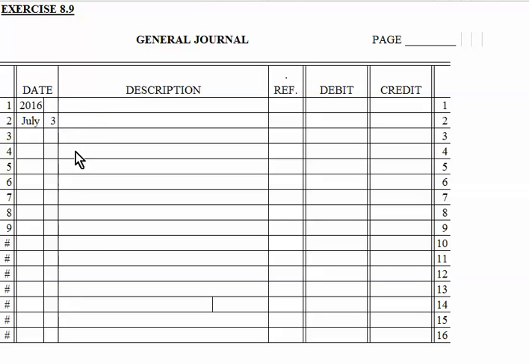Okay, so let's see, merchandise inventory. And that debit is for $3,620. And then our credit is going to be accounts payable.